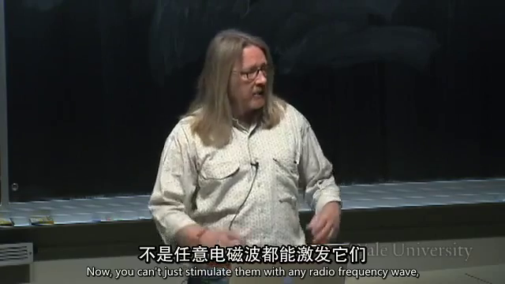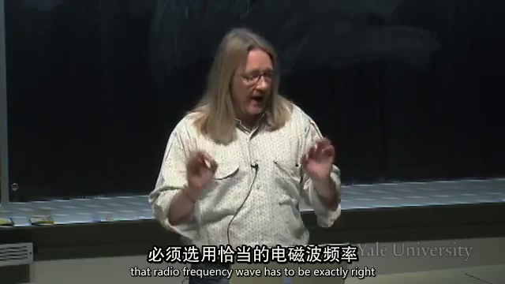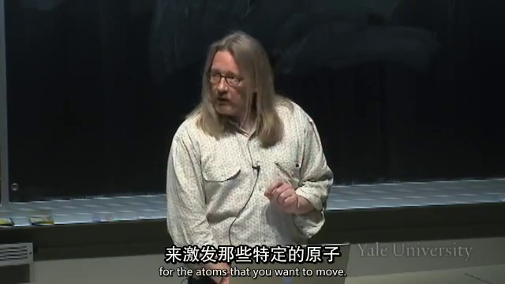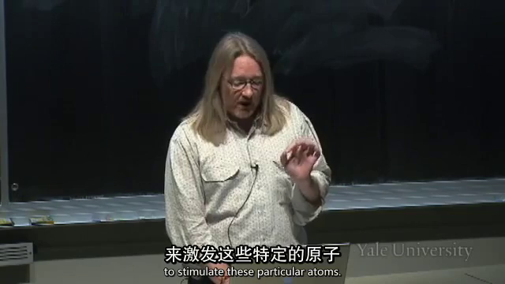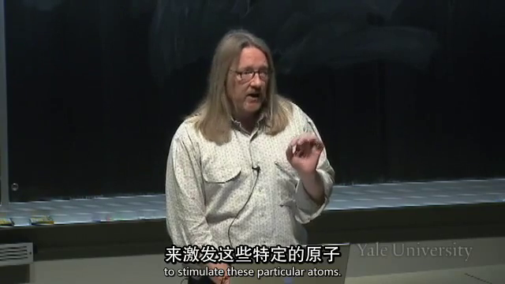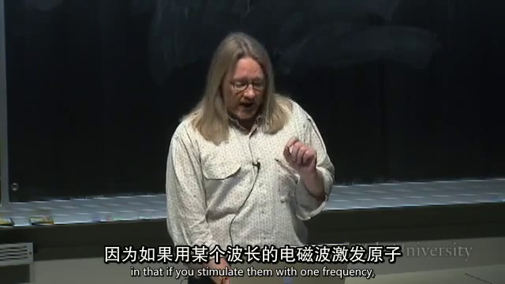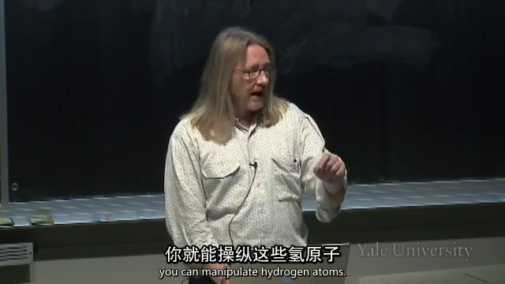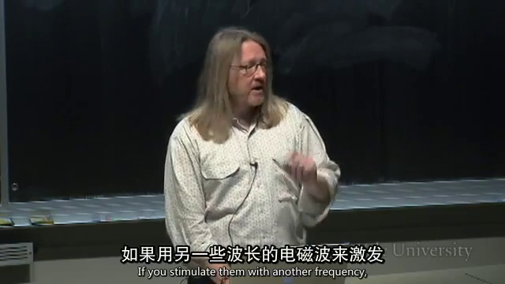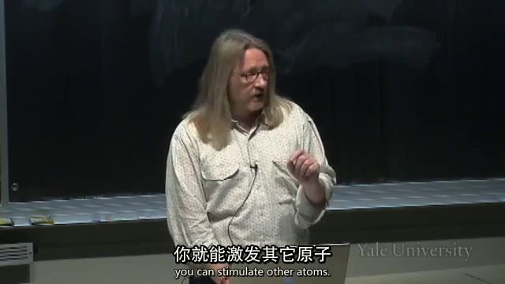Now, you can't just stimulate them with any radio frequency wave. That radio frequency wave has to be exactly right for the atoms that you want to move. It has to be radio waves that are at the correct frequency or wavelength to stimulate these particular atoms. And that's one of the things that makes MR so versatile, in that if you stimulate them with one frequency, you can manipulate hydrogen atoms. If you stimulate them with another frequency, you can stimulate other atoms.